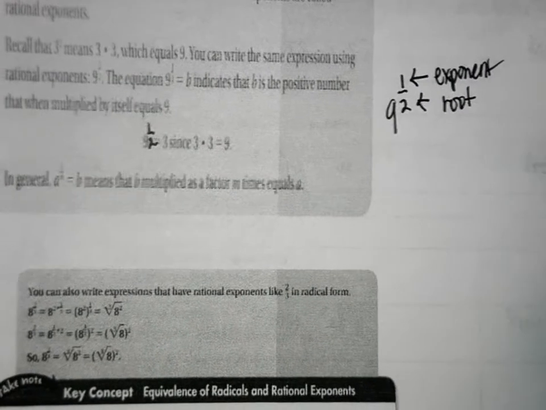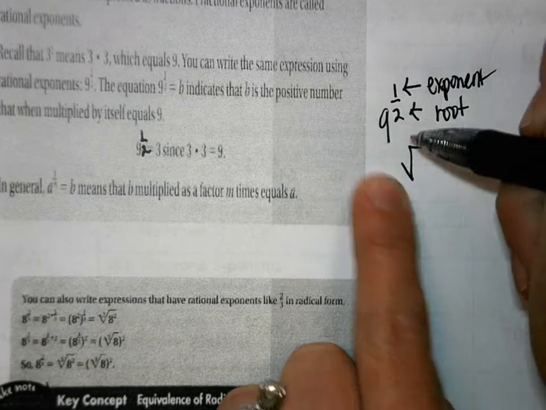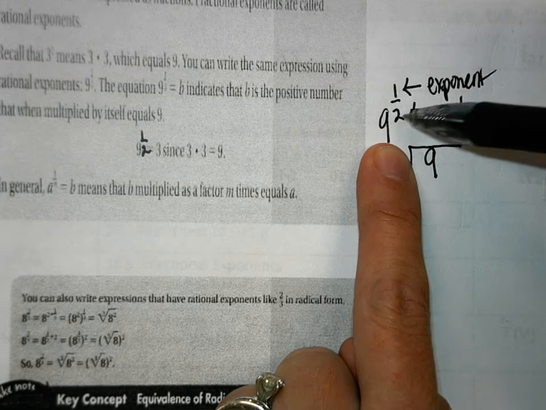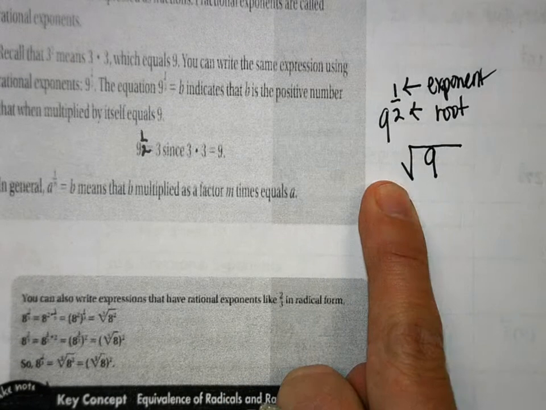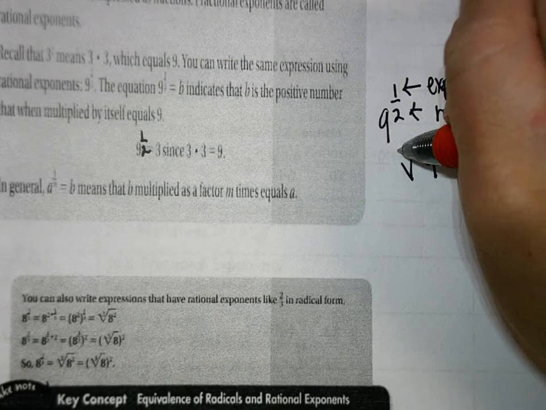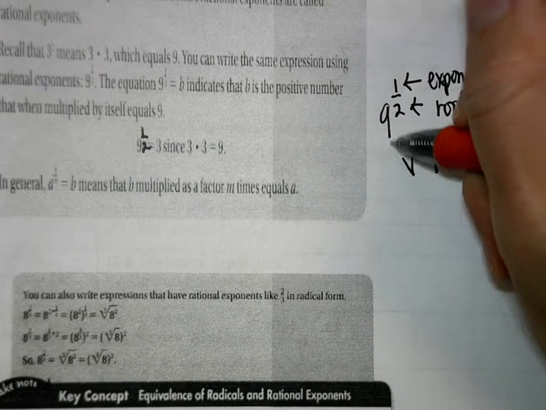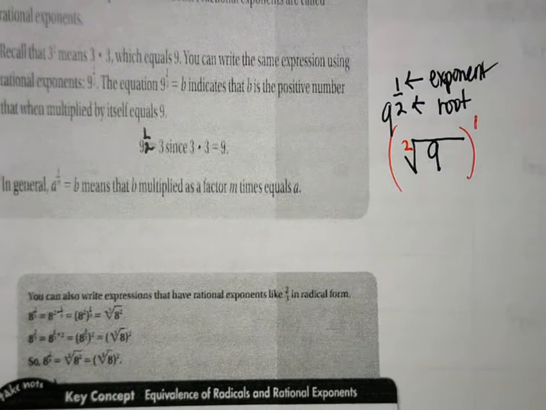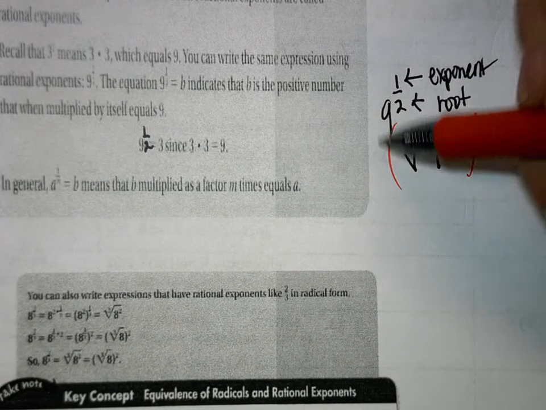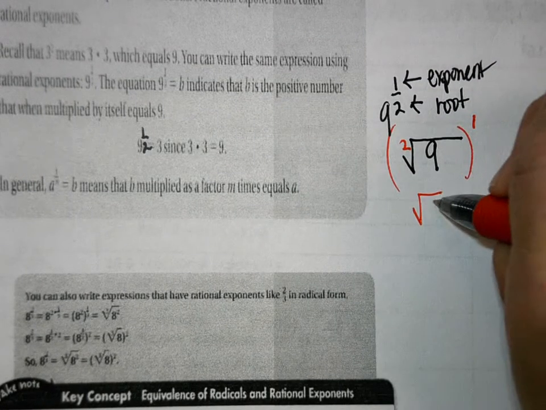So if I were to rewrite this in root form, I would make a root. This 9, the base number, goes inside the root. The root is a 2. Now normally we do not write a 2 for the root, but I'm going to write it here on this one. So this means that we're going to have a square root. And then once you get the answer to this problem, you would end up raising it to the first power. So oftentimes when we see something such as this, 9 to the 1/2 power, we really would just write it as the square root of 9.